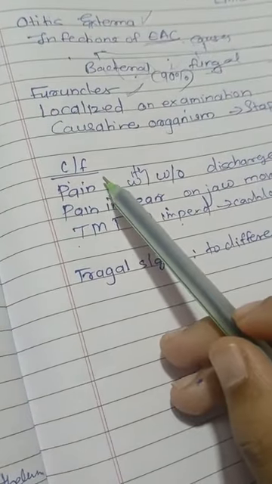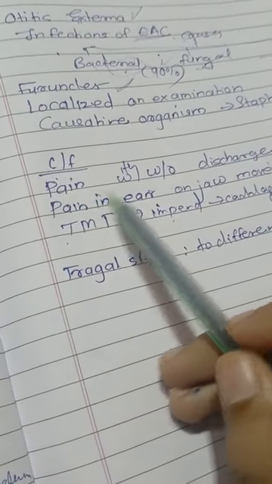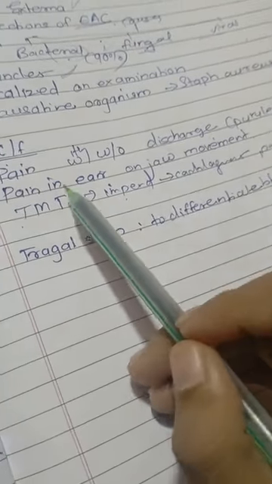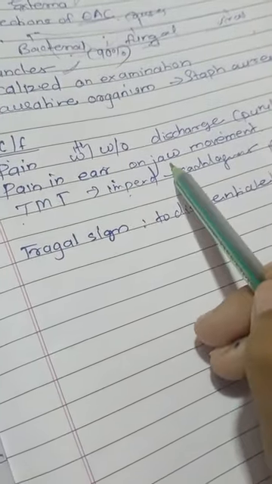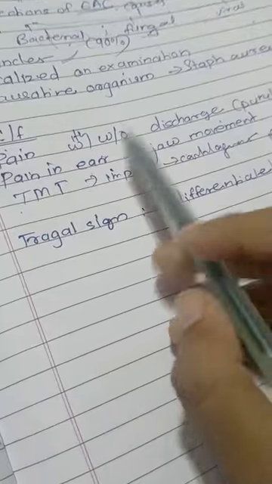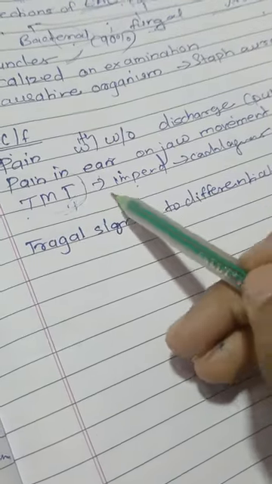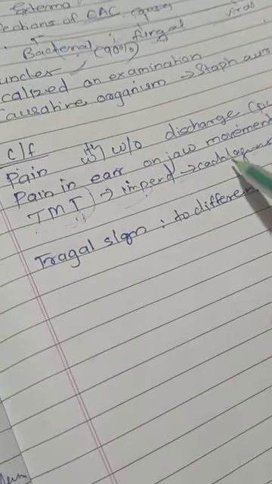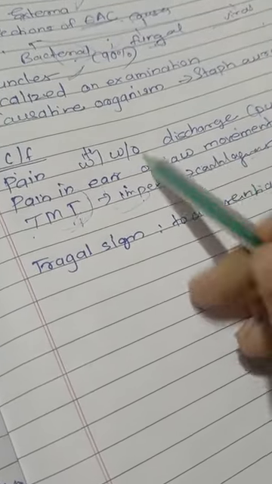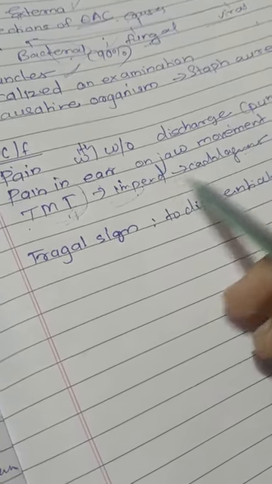Clinical features of a furuncle: it basically presents with pain with or without purulent discharge, and pain in the ear on jaw movement. What is TMJ movement? Whenever we open the jaw, the temporomandibular joint will impinge upon the cartilaginous part of the external auditory canal, and this will basically cause the pain. That's the relation.